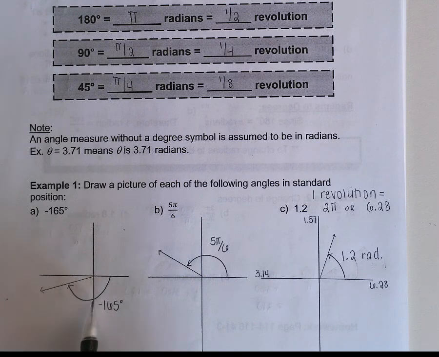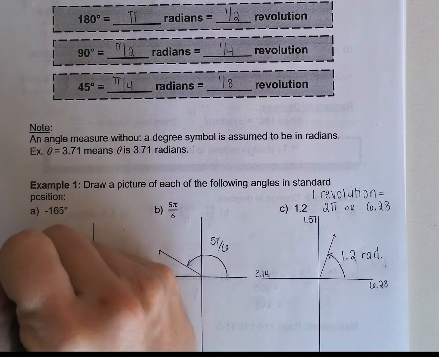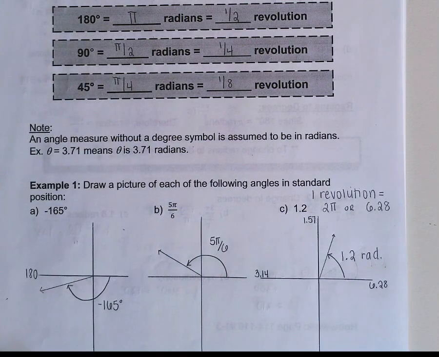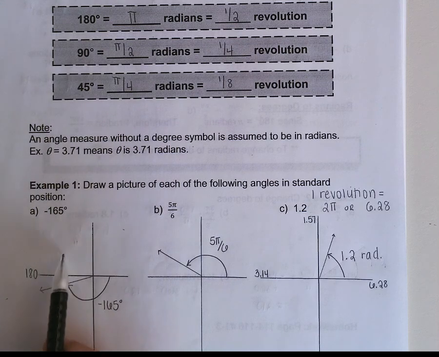So this would be approximately negative 165. Remember, halfway around is 180. So if we were going positive 165, it would land here in quadrant 2. Negative 165 lands in quadrant 3.